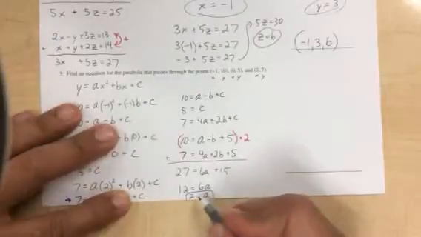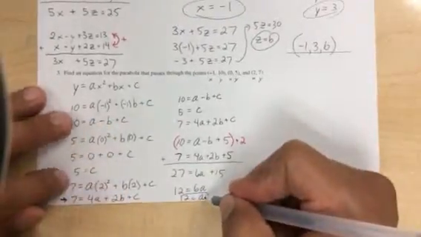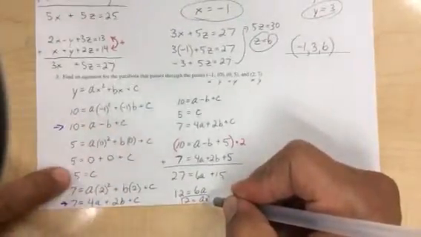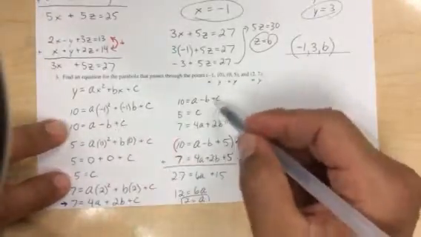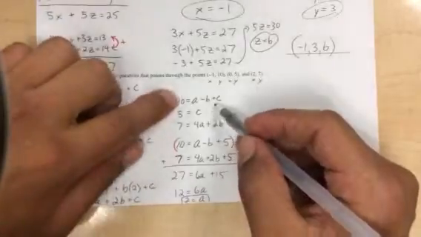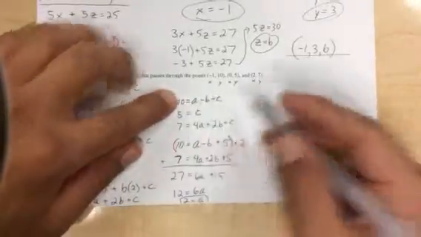Alright, so there's my a equals 2. Now that I have a, I have c. Now I just have to plug in a and c into one of the equations that I have, and I find my b. So I'm going to use this first equation right here.